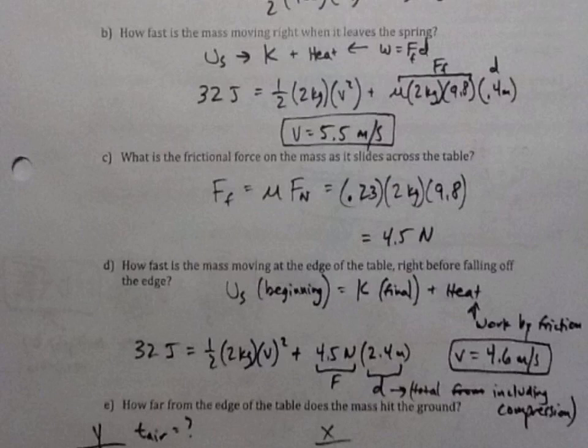So that's how I set that up, and I do, again, a little bit of math, and the velocity is 4.6 meters per second. And again, this makes sense. You look at Part B, clearly it's going to be a little bit slower than the answer to Part B, because as we know, as a mass slides across a surface, it constantly loses heat because of that friction.